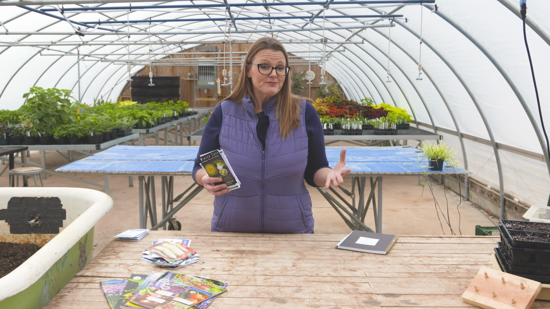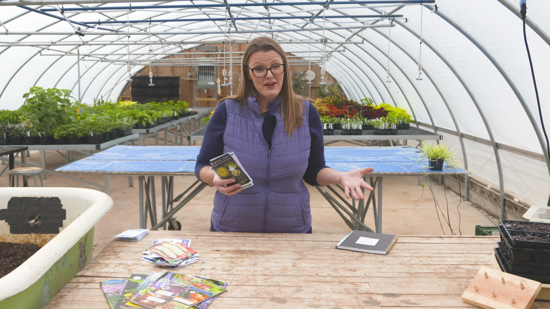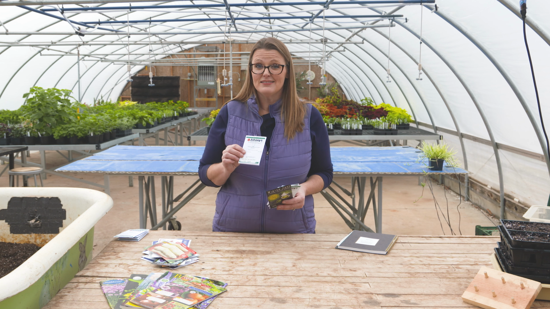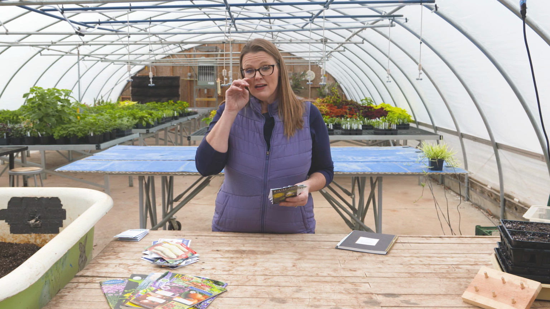Also, it allows you to kind of control the health of those plants, the size of those transplants by doing it yourself. The other big thing is it's just more economical because for a few dollars you can get several seeds, meaning several plants, versus a few dollars for one plant. So think about that as well.